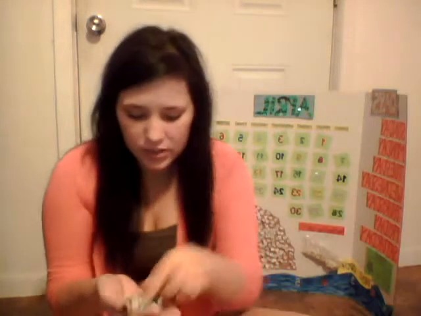So they can take the rocks, and I have listed on the instructions to sort them out by color. So they'll put the green rocks in one, red rocks, brown rocks, blue rocks. And then they'll go down on their sheet. And on their sheet, I have asked them questions such as, how many blue rocks do you have?